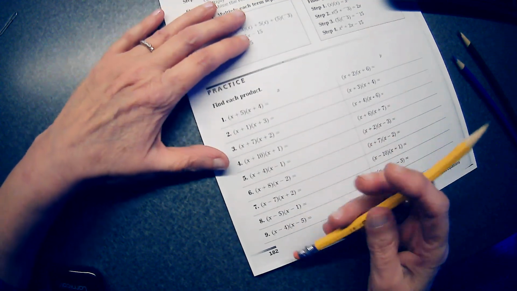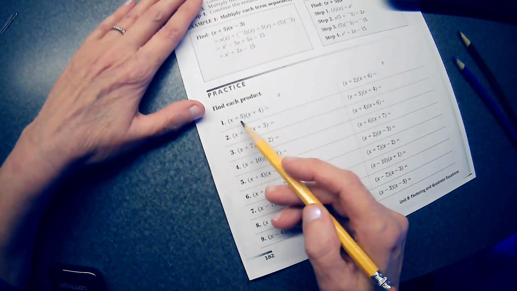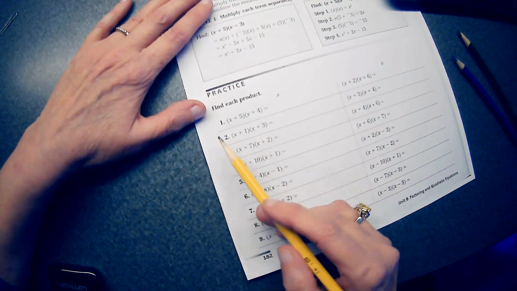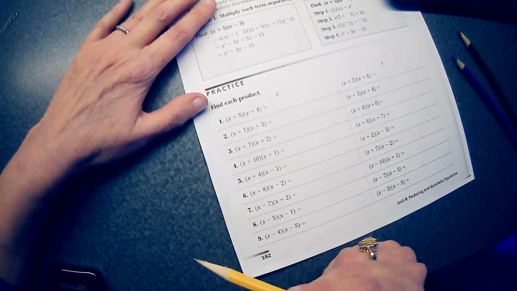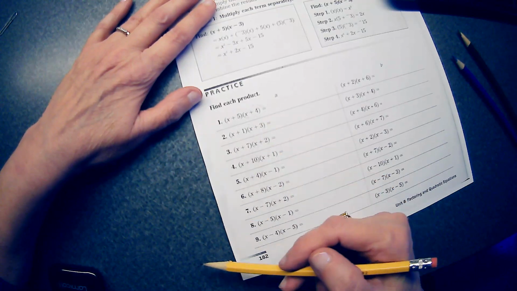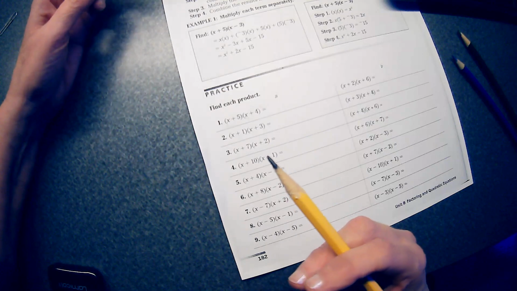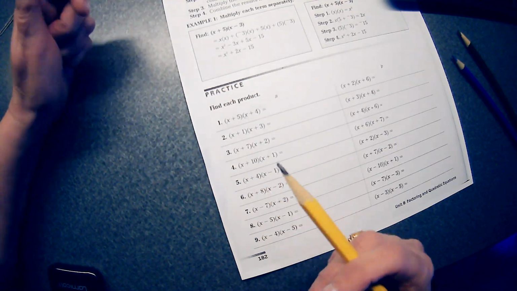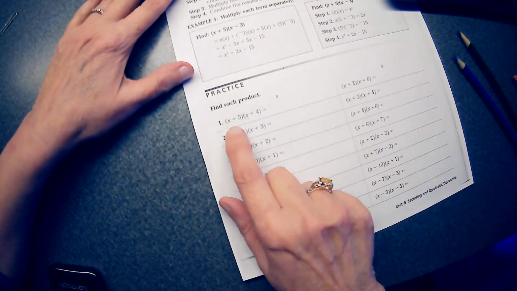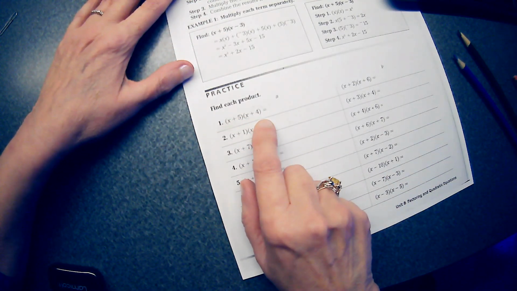Well, when I look within my parentheses, there's nothing that I can combine because this x and this 5 are different kinds of animals. I can't put them in the same pen together. Neither can I do that with the x and the 4, different kinds of animals. I can't add or subtract unlike terms. But I've got to multiply this term times this term.